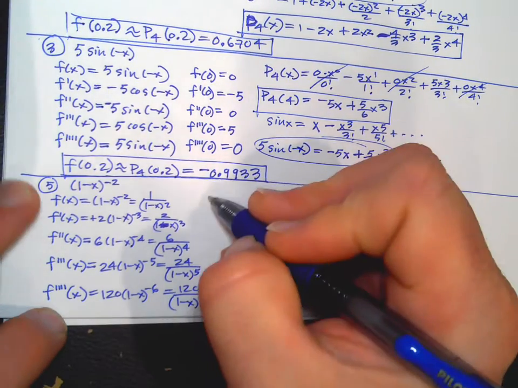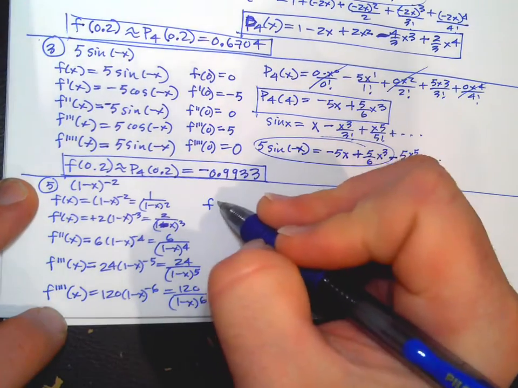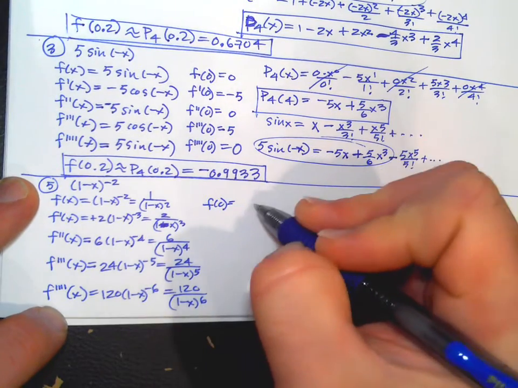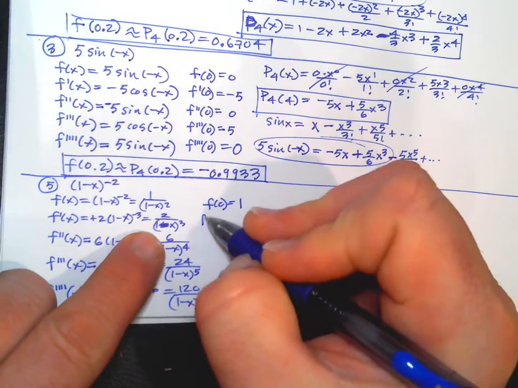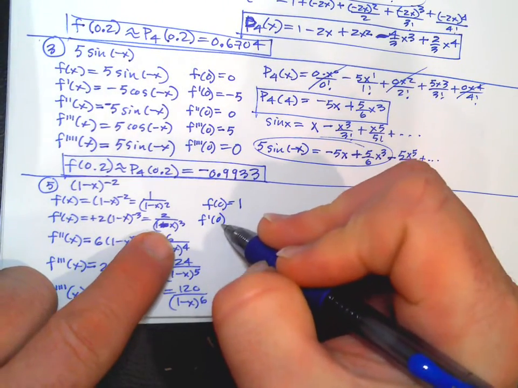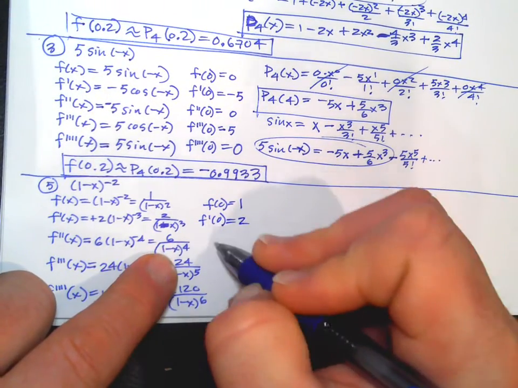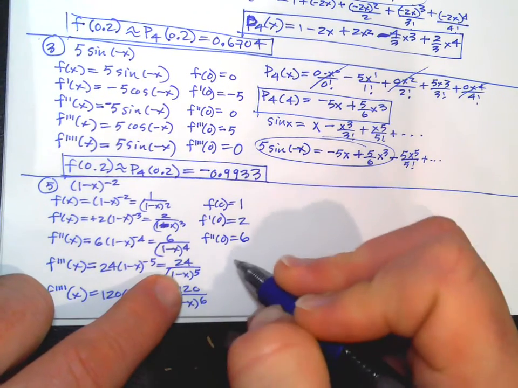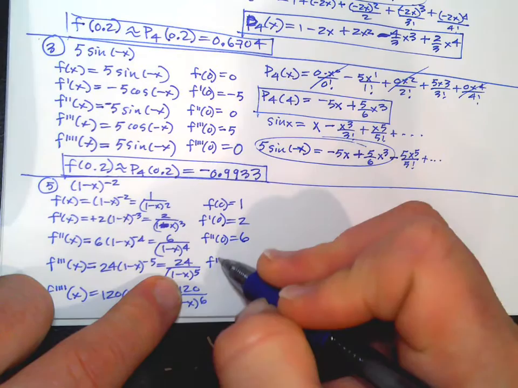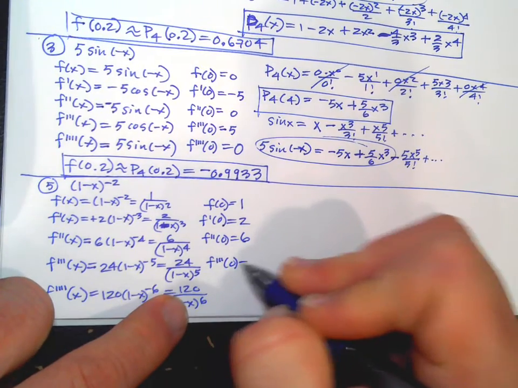So then we've got to plug 0 into them, including the first one. The first one is the very first one. So that's going to be 1. And that's going to be 2. And that's going to be 6. And that's going to be 24.